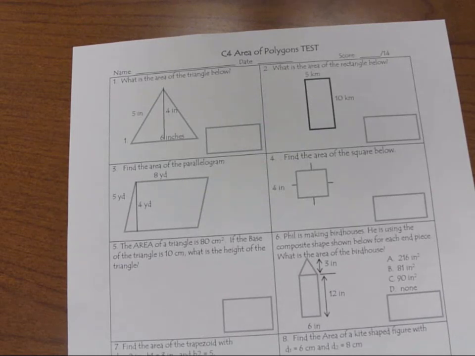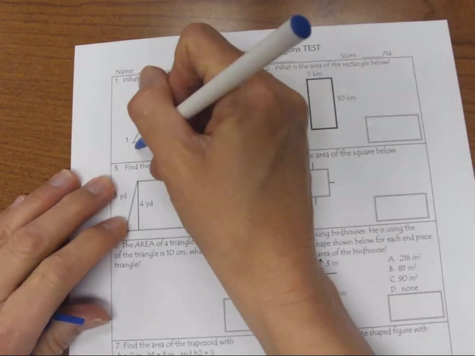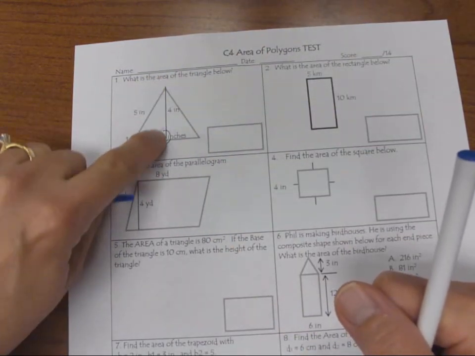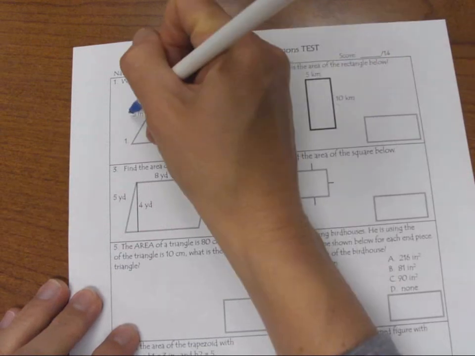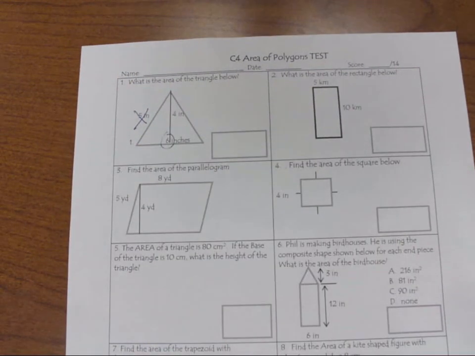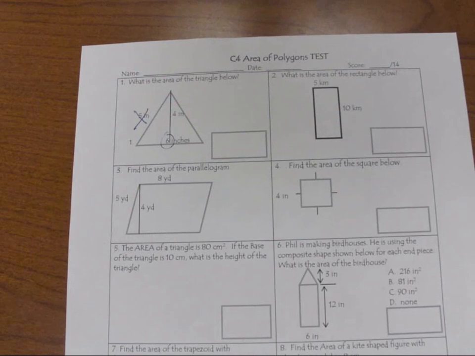Starting with number 1, it's a triangle. What did we memorize as triangles for finding area? Base times height, cut it in half. Okay? Your base is the bottom here, so the 6 inches. Your height goes straight up and down, and so this 5 has nothing to do with it. Base times height, cut it in half. Remember, inches squared should be in your answer.